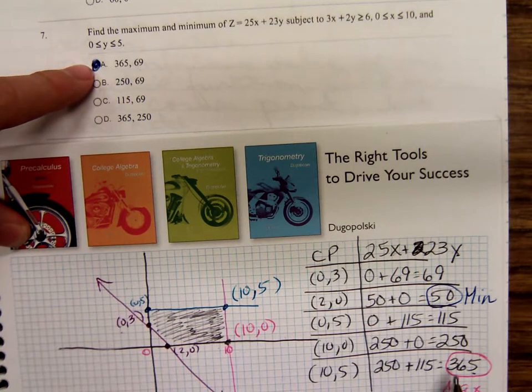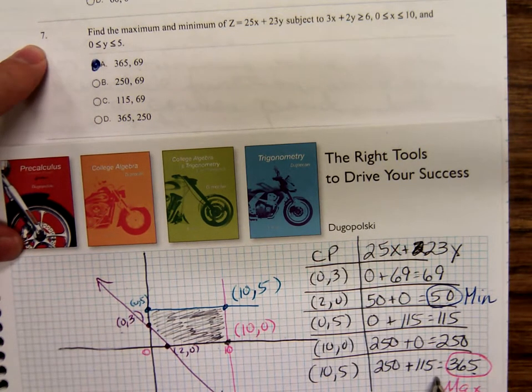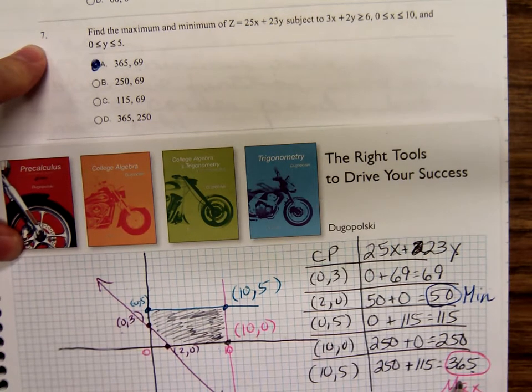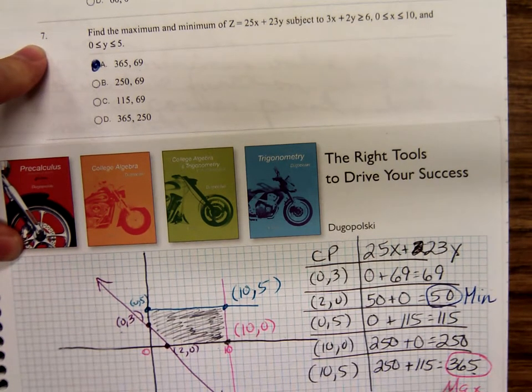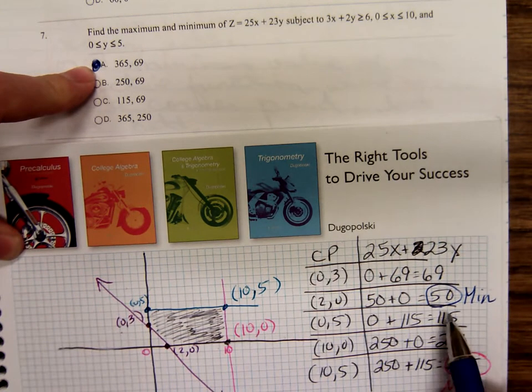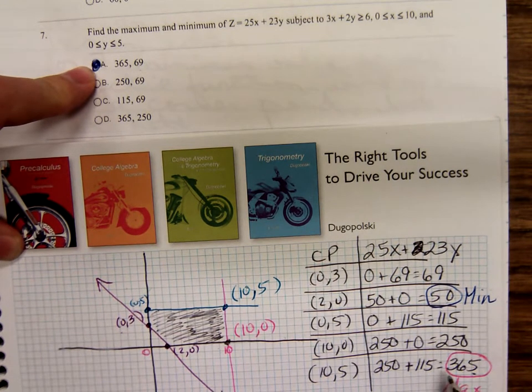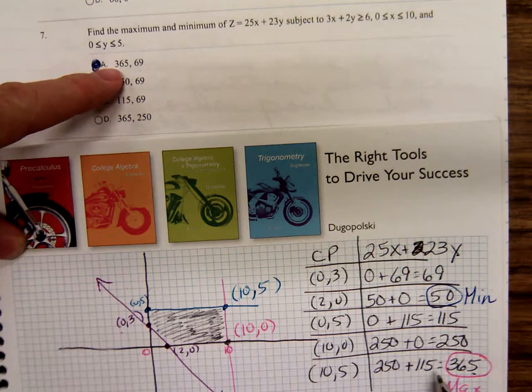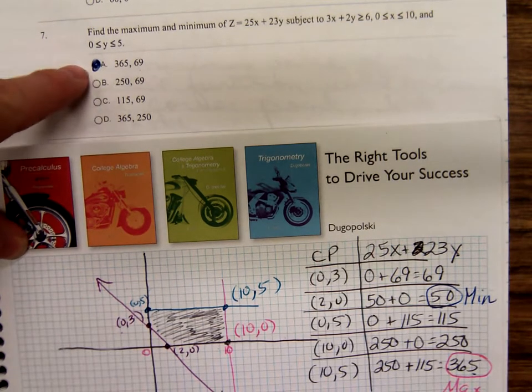Generally what I've noticed is a lot of times on this problem, the maximum will be right, and it's the minimum that's wrong. So go with the closest one. The actual maximum is 365, minimum 50. The closest answer here would be 365 and 69. And you get 2 guesses with that.